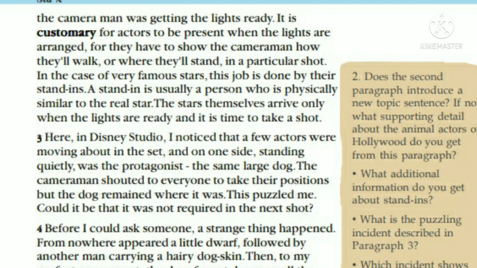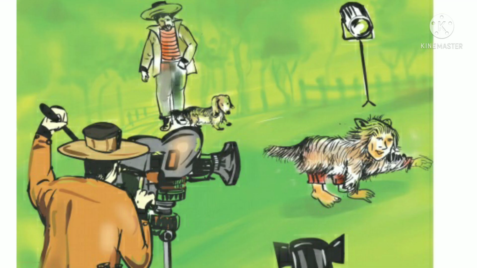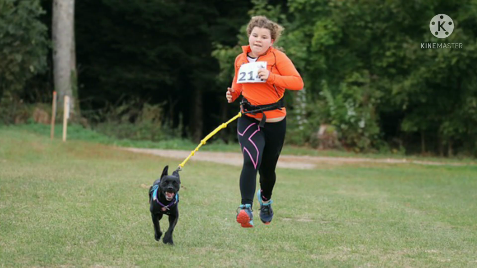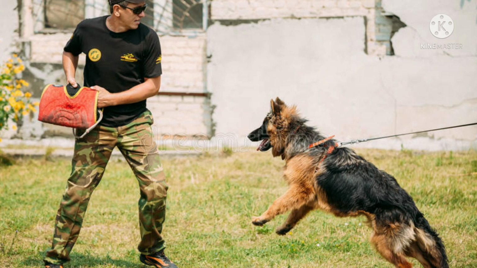But to his amazement, a strange thing happened. A dwarf man wearing a dog skin came and crawled on the chalk marks on the floor like a dog. He says that it finally dawned upon me that the dwarf man was paid to be the dog's stand-in. He was so shocked to see the respect given to animal actors in Hollywood. They are not considered as props, but they are considered as individuals there.